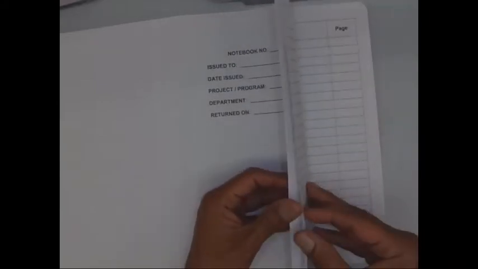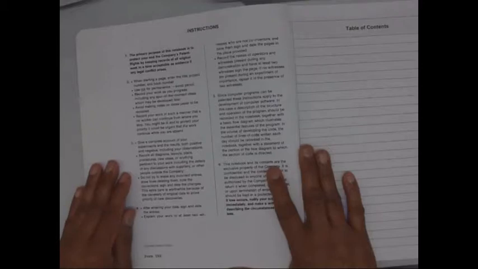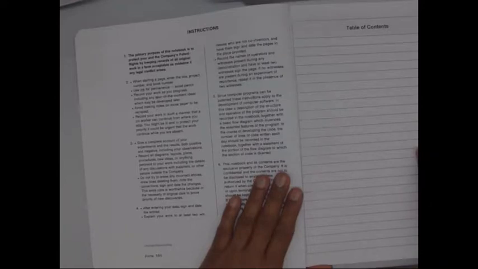Now, on the second page, you will find a series of instructions. You should read through these instructions. These instructions are generic to maintaining a lab notebook for any company or any organization. There may be mild variations specific to a particular organization, which we will be talking about in this video.